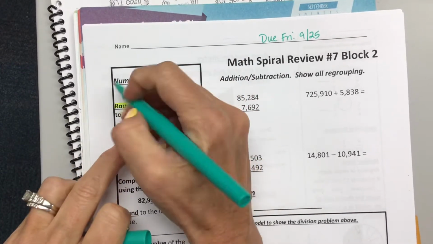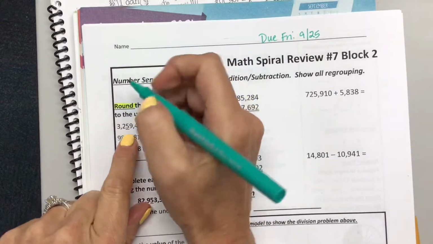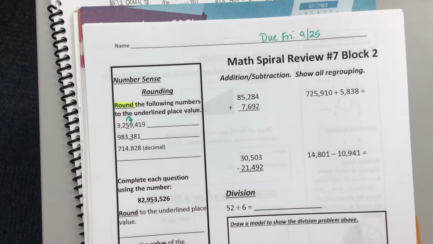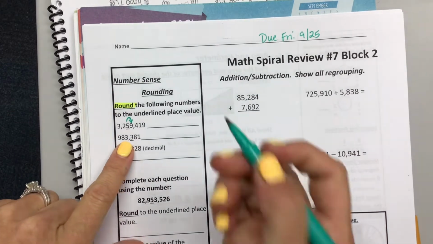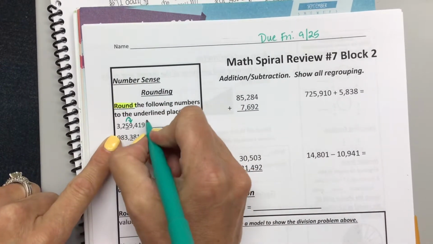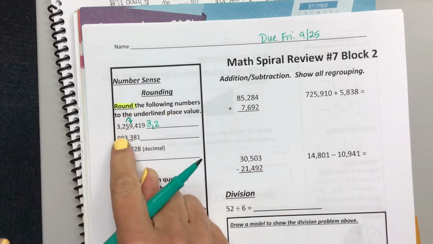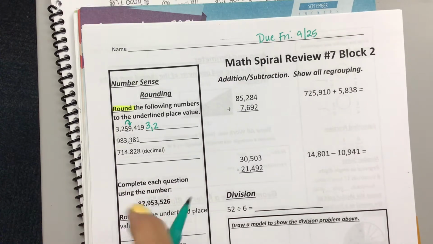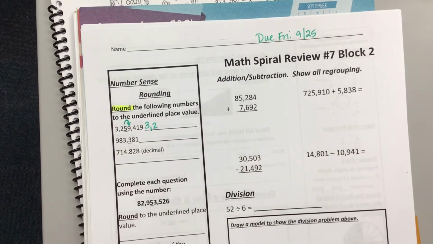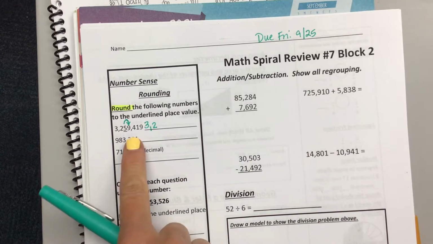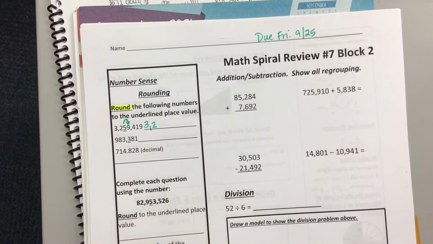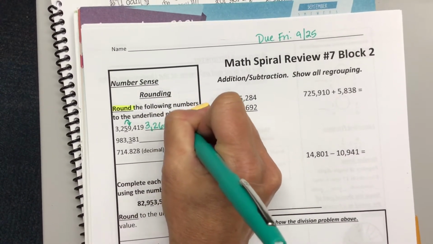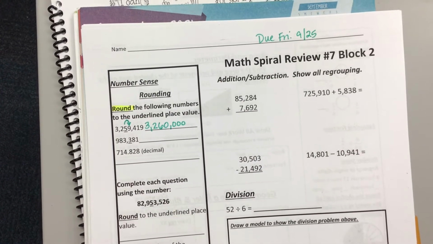I'll go through and do this first one with you. Look at the 5 in the 10,000s place. Draw the arrow to the judge, the digit in the thousands place. It's a 9. Write down all of the digits that come before the underlined place. And then, because the judge is a 9, am I going to leave it a 5 or make it a 6? Make it a 6. And then the judge and all the digits after it become 0.